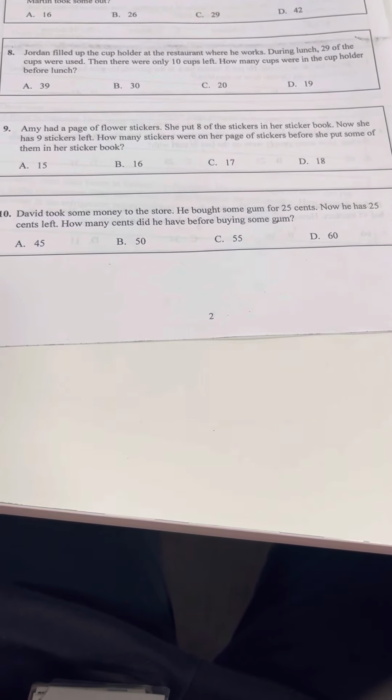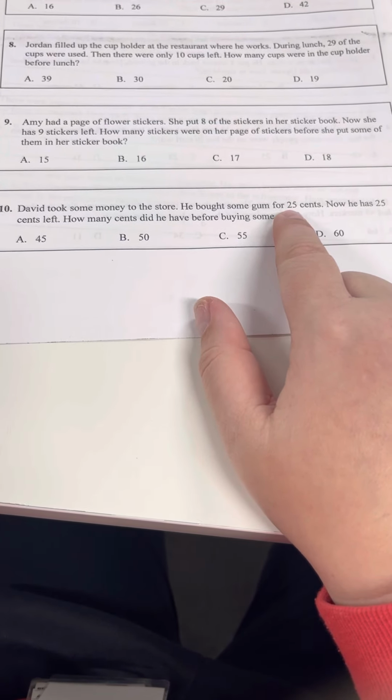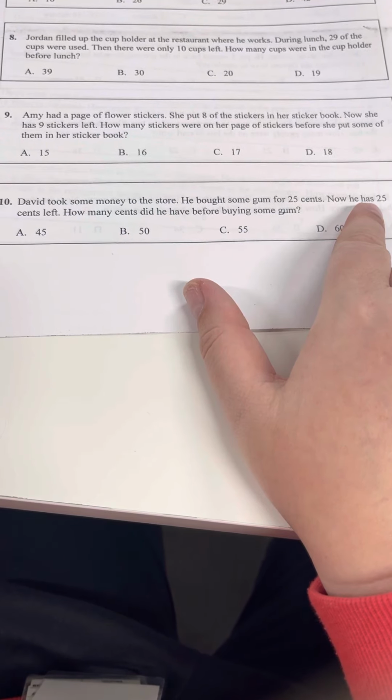And then the last one, David took some money to the store. He bought some gum for 25 cents, and now he has 25 cents left. So how many cents did he have before buying some gum? So he had some money. He used 25 cents for some gum, and now he has 25 cents left. So how many cents did he have before buying the gum?